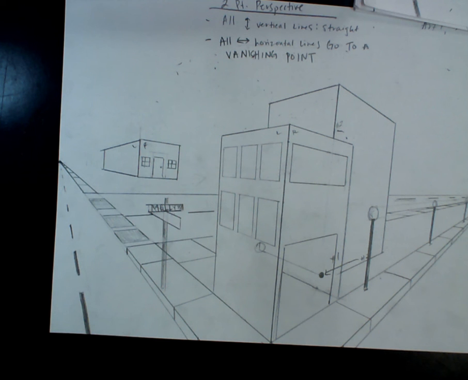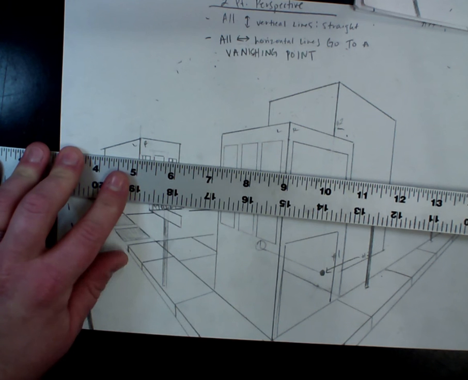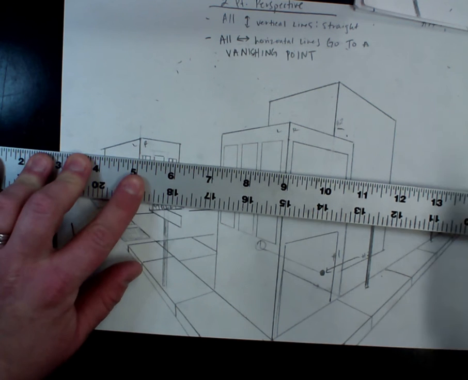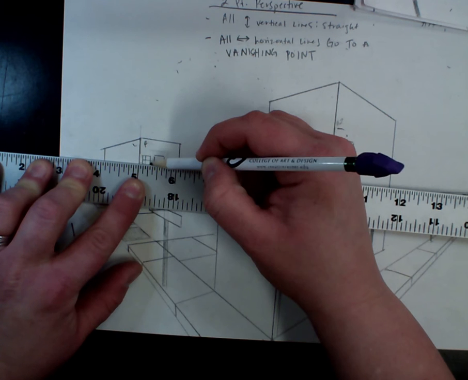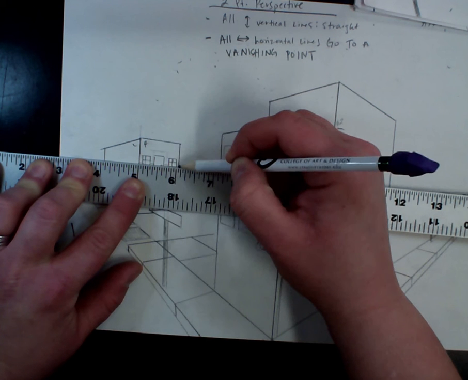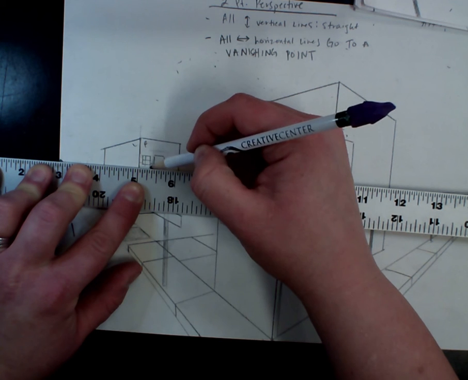Okay, if you were going to put siding or brick, this is something we've done. I'm just going to do brick, and I'm going to go about halfway up my building. Using my right side, I'm using my right vanishing point. I'm going to put a series of lines.